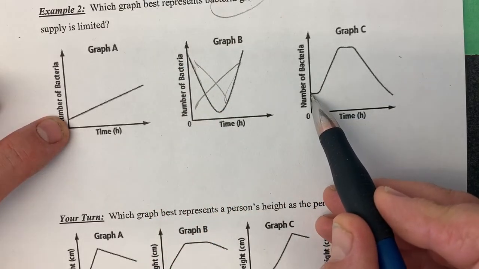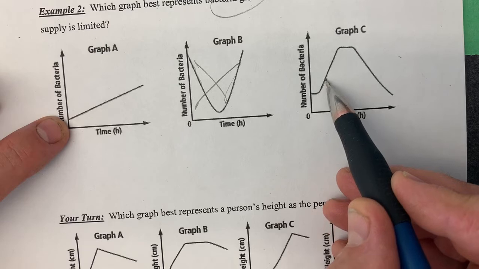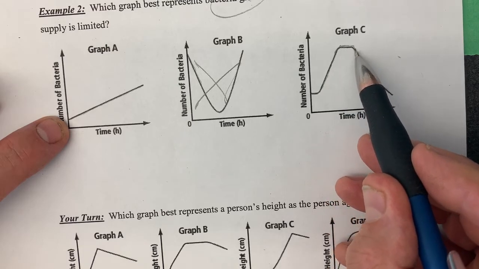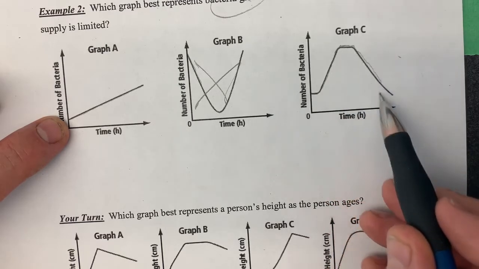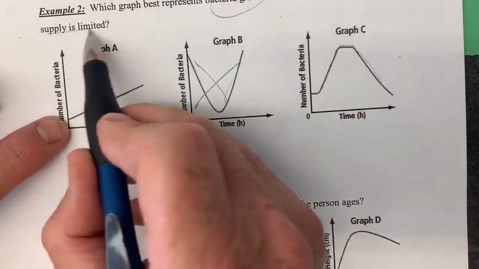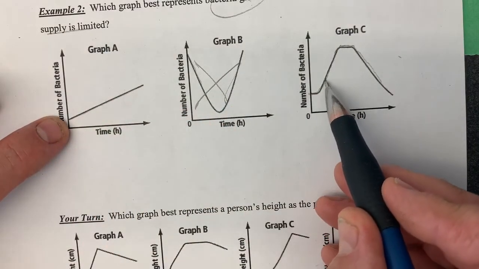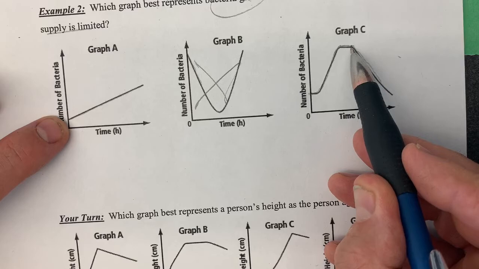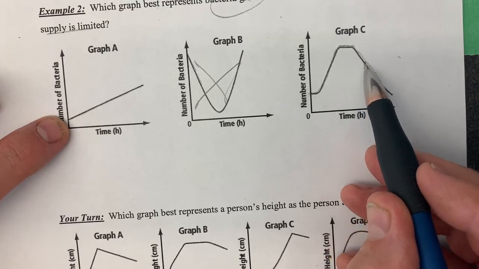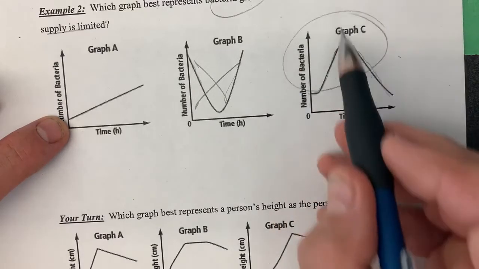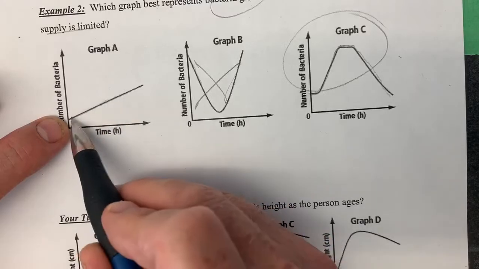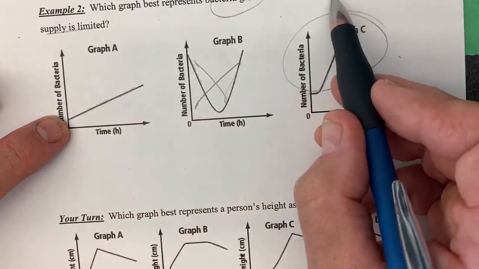What about this one? It starts off kind of constant, and then it's growing, and then it kind of flattens out, and then all of a sudden they start dying off. That makes sense. The food supply is limited. They're going to increase for a while, and then when there's too many bacteria, they start starving and they start dying off. That's got to be this one. This one doesn't say anything. No, it is constant growth, but this one's talking about the food supply being limited.